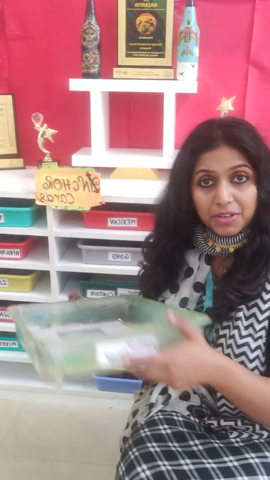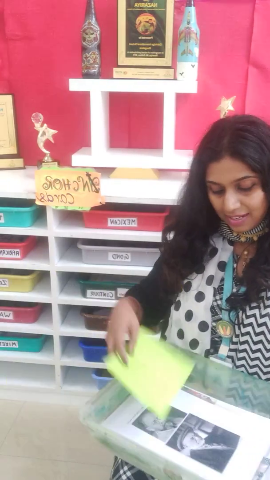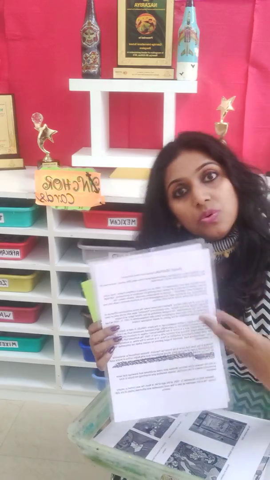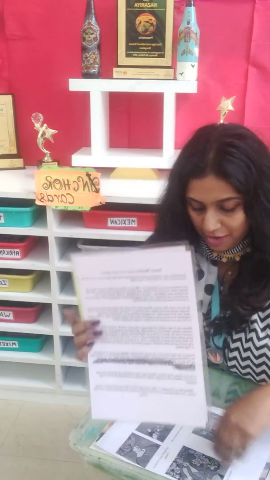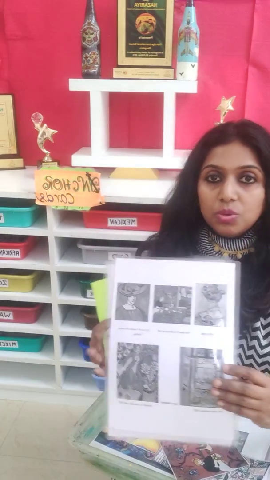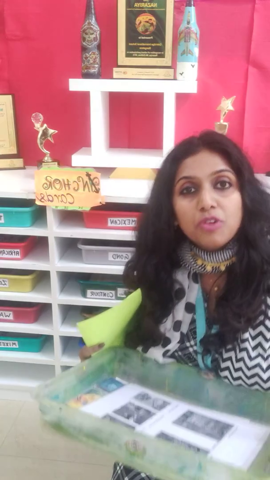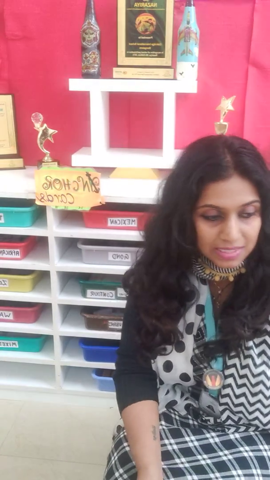I have Worldly art, and the best thing is I also have the artist study here. Okay, what is the artist study? It's about the artist. Like I have Henri Matisse, and information about who Henri Matisse is, how his style originated, and also a few of Henri Matisse's works that you can see here. So this is the tray full of artist studies, so children get to learn about different artists and their styles.